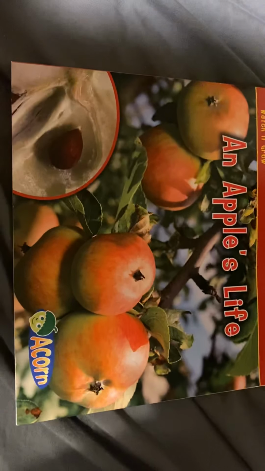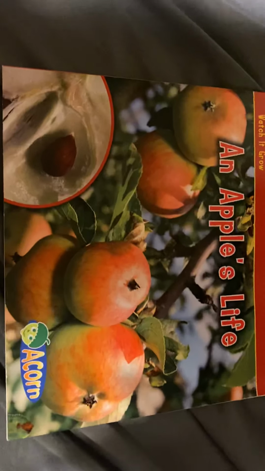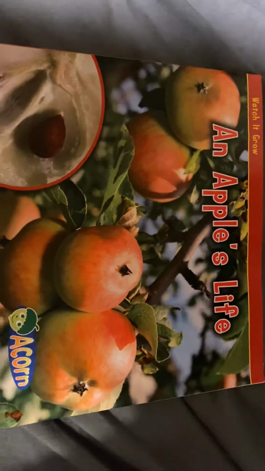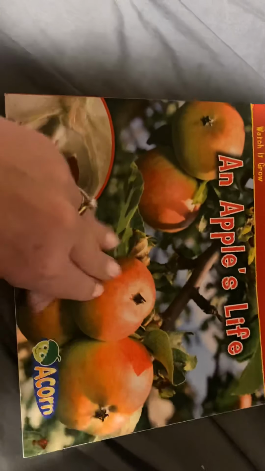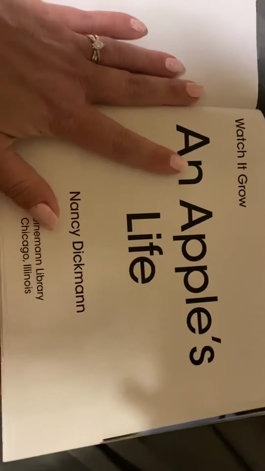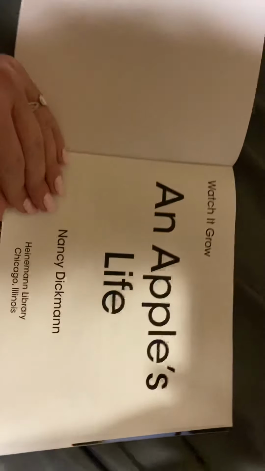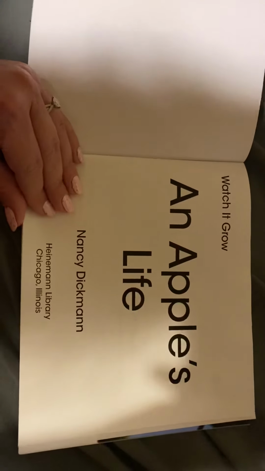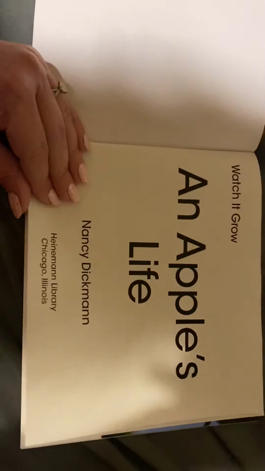But today we're going to read for our science story, An Apple's Life. It's a Watch It Grow book. So it is from seed till the actual apple. It's not a long story today because it's Monday. But this one's by Nancy Dickman.